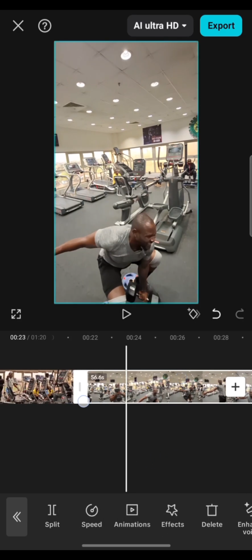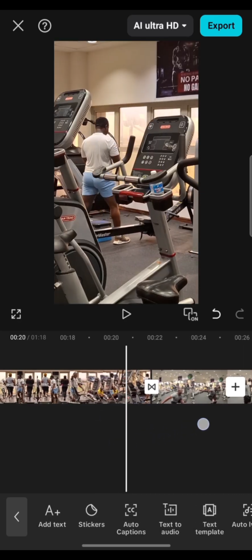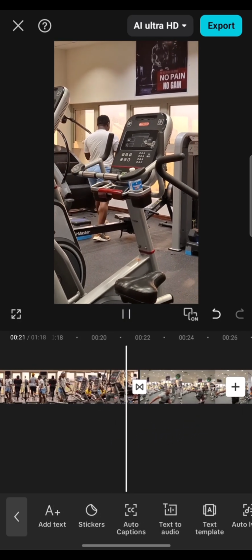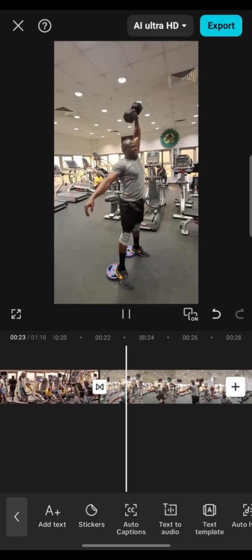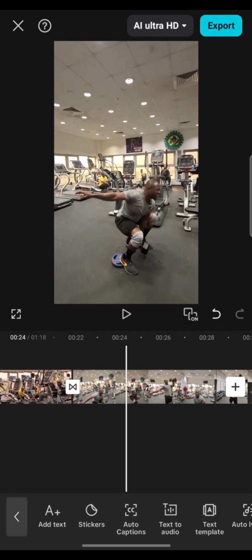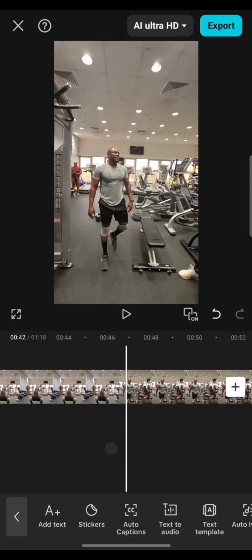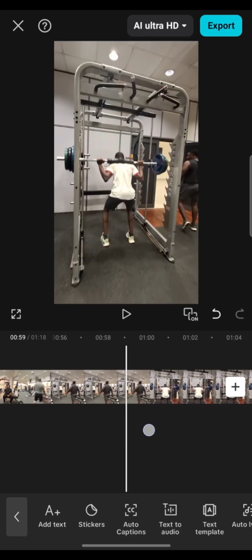Okay, let me get him at this point. So we'll trim down to this point. And let's see. And there you have it. We've been able to look at transition there. So we've transitioned into another clip.